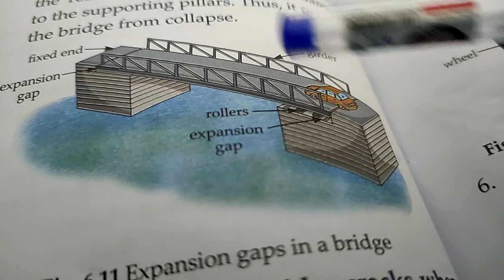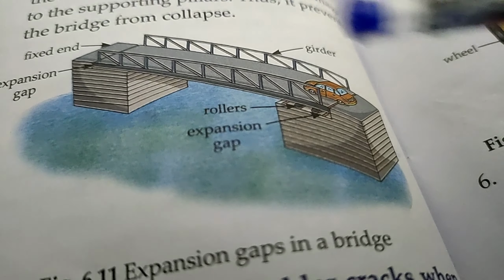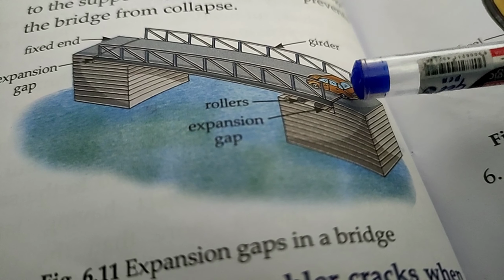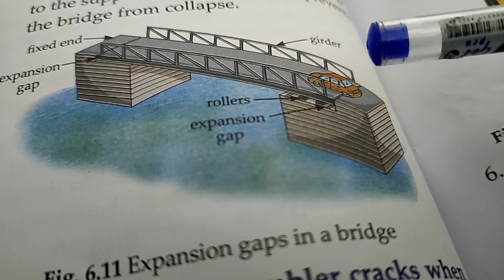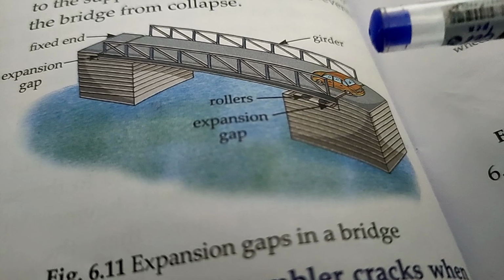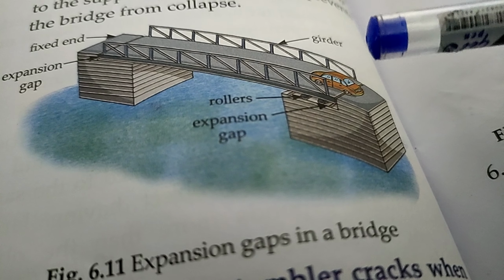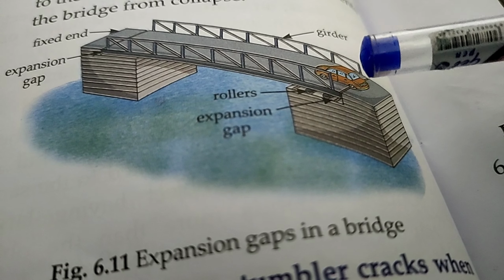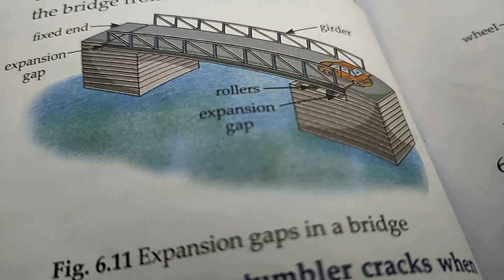So this is a bridge. This is the fixed end and this is the free end, and this free end is placed on rollers, due to which this bridge is prevented from any damage or from collapsing during expansion and contraction.